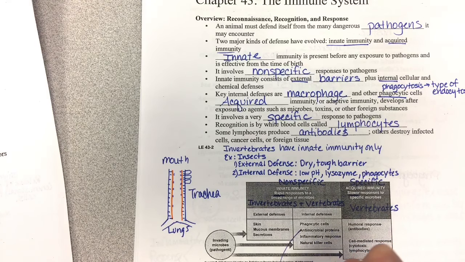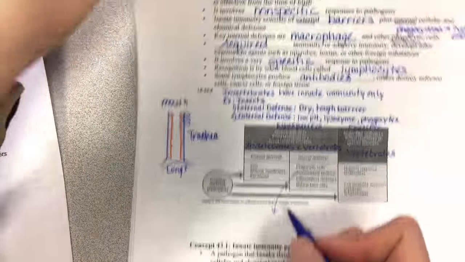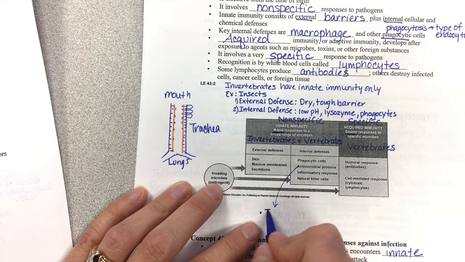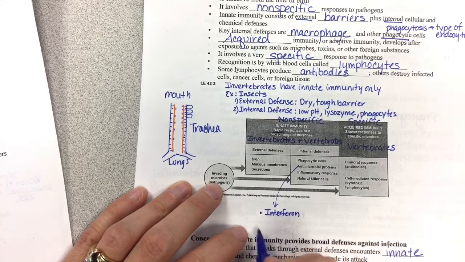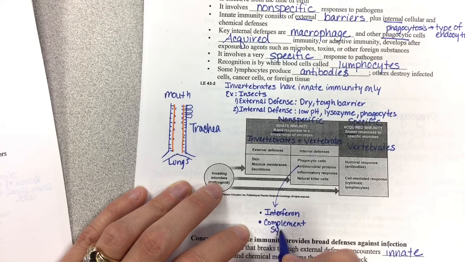So phagocytic cells, that's like the macrophages. But let's write here the antimicrobial proteins. So the examples we just went through in our notes. So that was the interferon that is released by a virus-infected cell that prevents other cells from being infected, and that complement system that causes a cell to lyse.